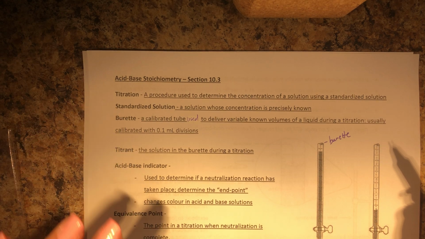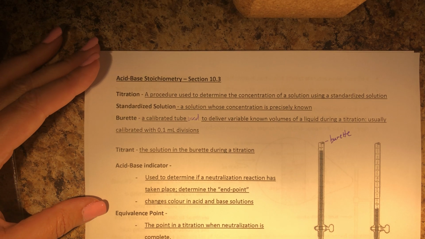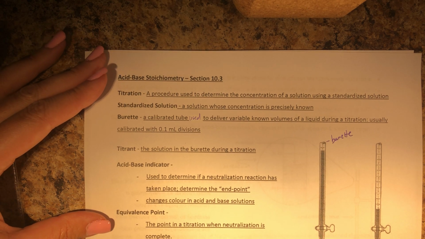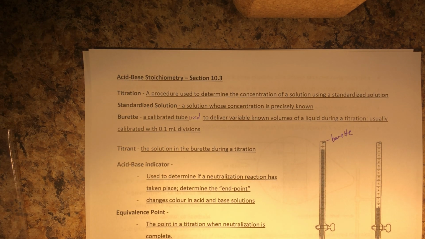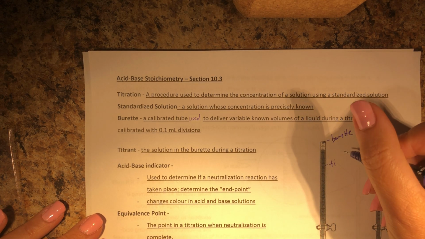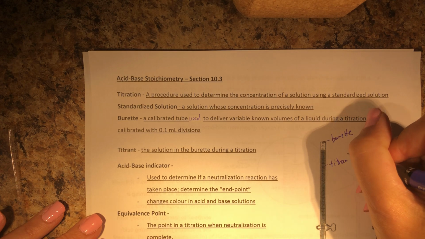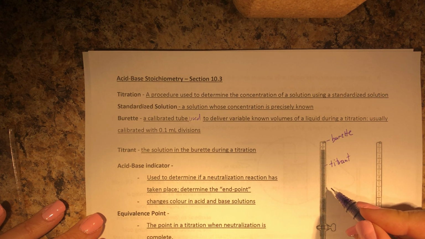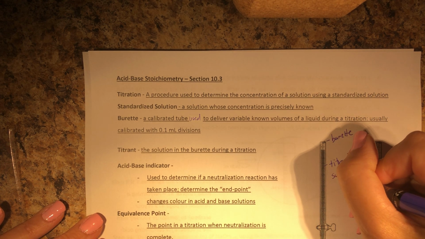So we will use a burette, and in the burette we would put a titrant, and the titrant would go into the burette, and this would be our solution of known concentration.